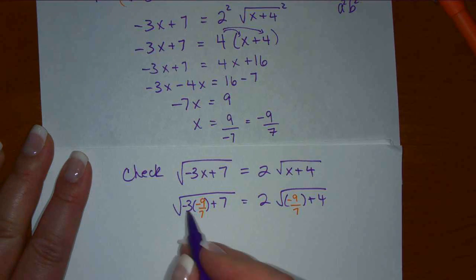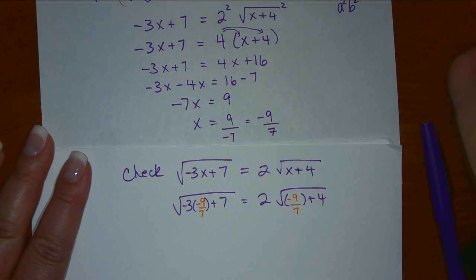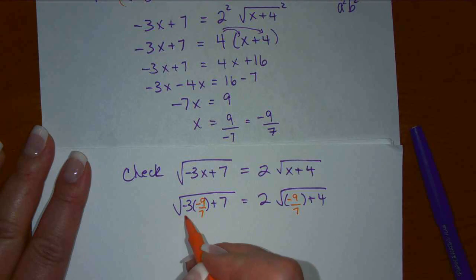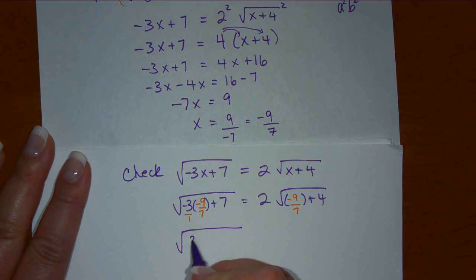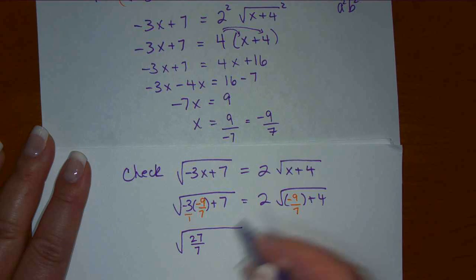Okay, so here's a fraction times a fraction. That's like a 3 over 1. 9 times 3, 27 over 7. 1 times 7.